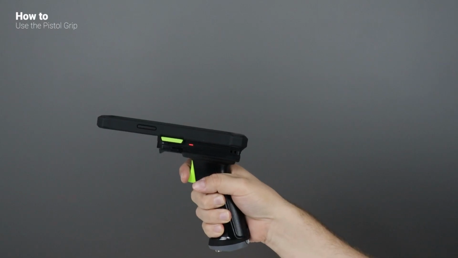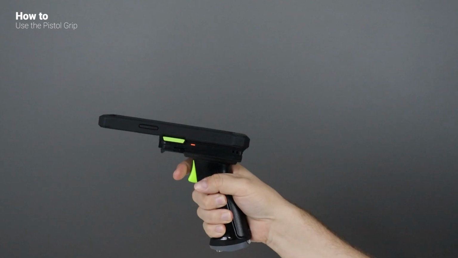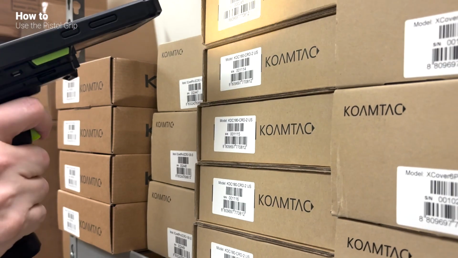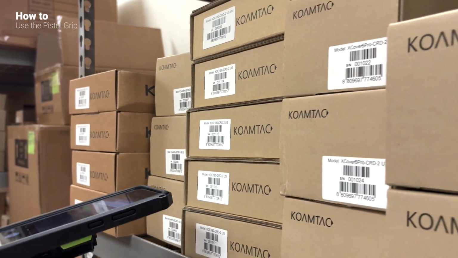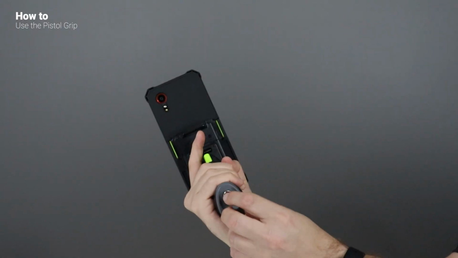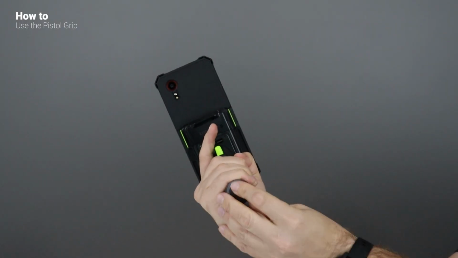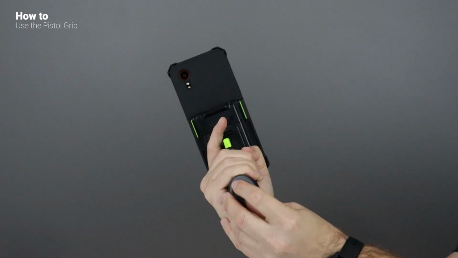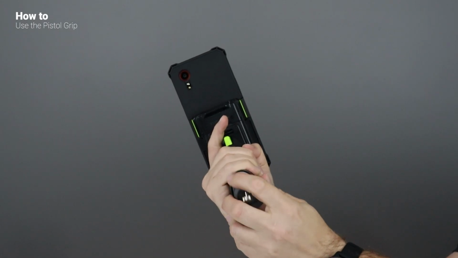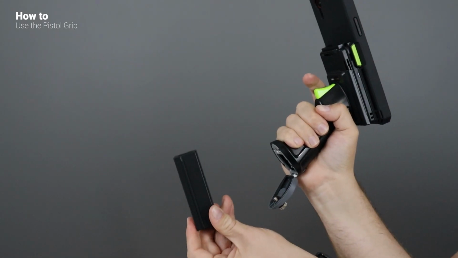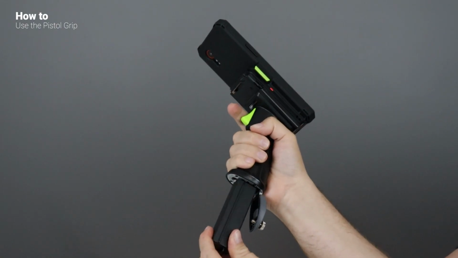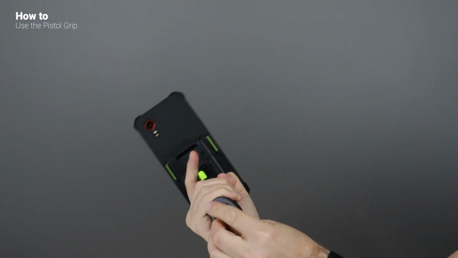The pistol grip is ergonomic and easy to use. Just aim at a barcode, pull the trigger, and scan. To remove the battery, unscrew the battery door at the bottom of the handle and pull out the battery. Insert a new one and secure the door back in place.